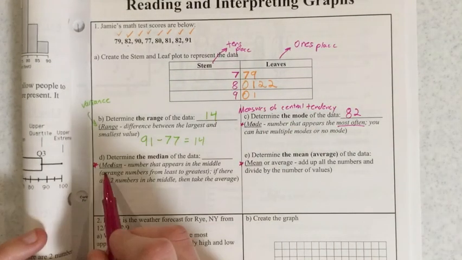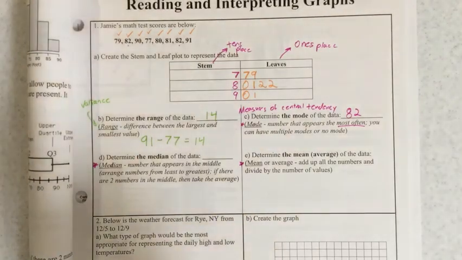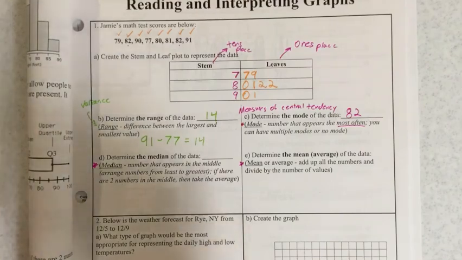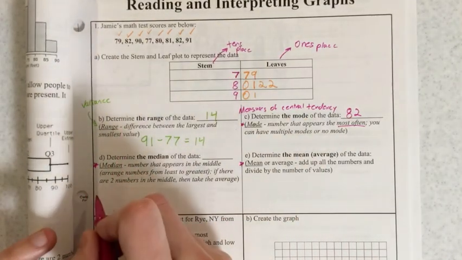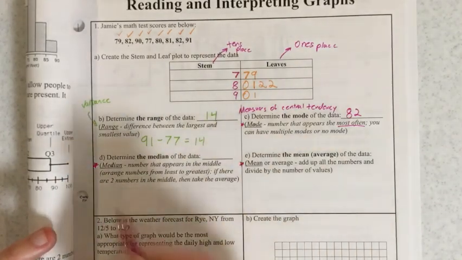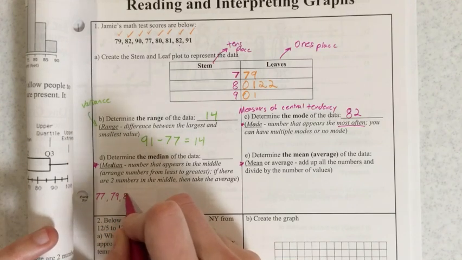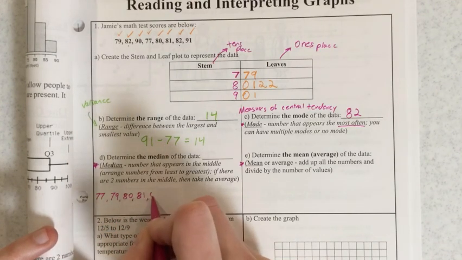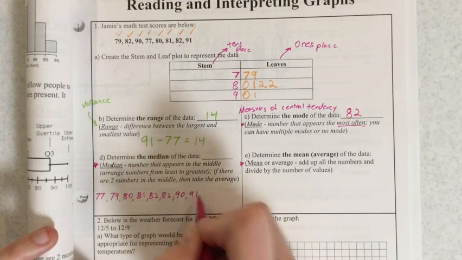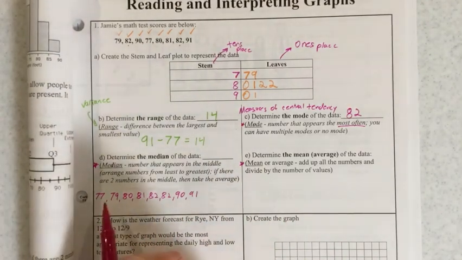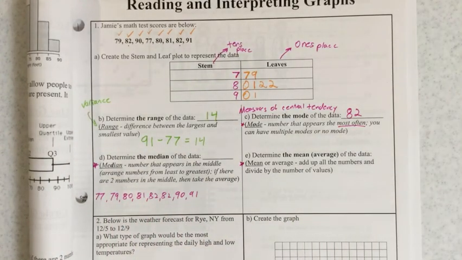Okay. Let's move on to C, which is our median, or the middle of our data. To find the middle point, the middle number, we're going to list our data from least to greatest. So let's do that. We're going to do 77, 79, 80, 81, 82, 82, 90, and 91. I always like to go back and check that I got all of them. 1, 2, 3, 4, 5, 6, 7, 8. We got all of them.